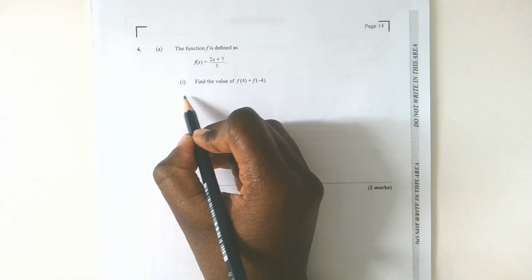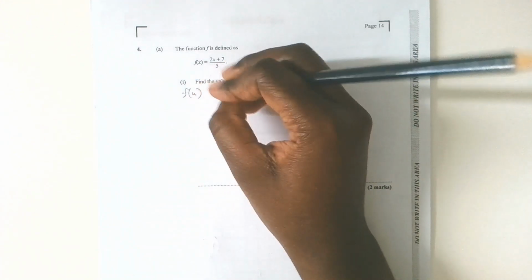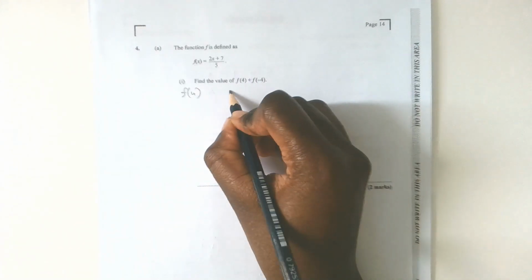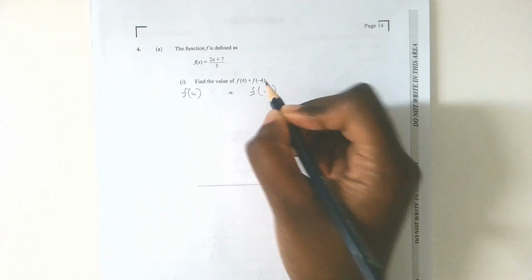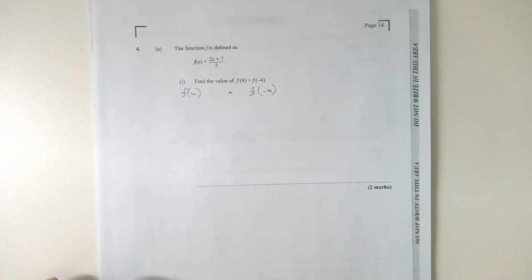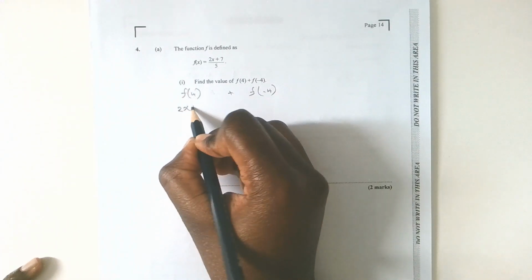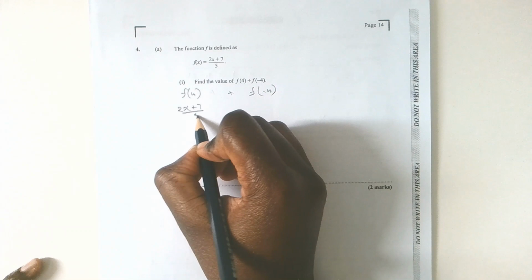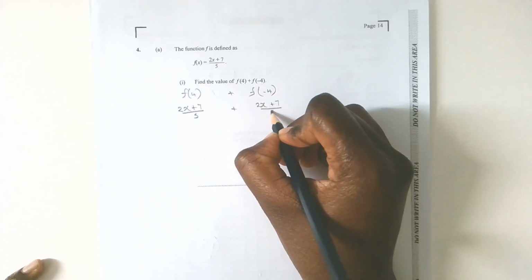So first things first, f of 4 plus, let's separate this a bit, plus f of -4. So our equation 2x plus 7 divided by 5 plus 2x plus 7 divided by 5.